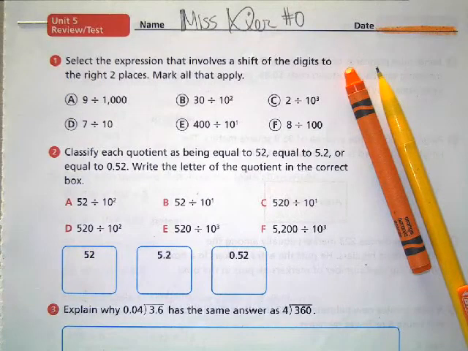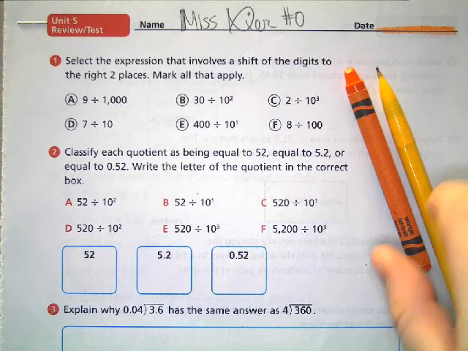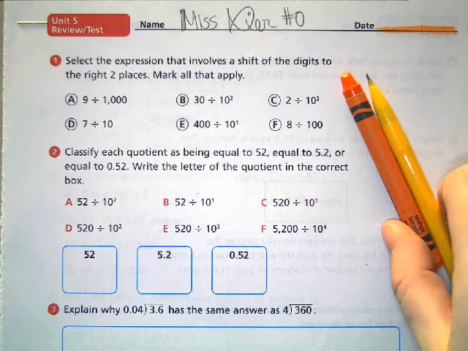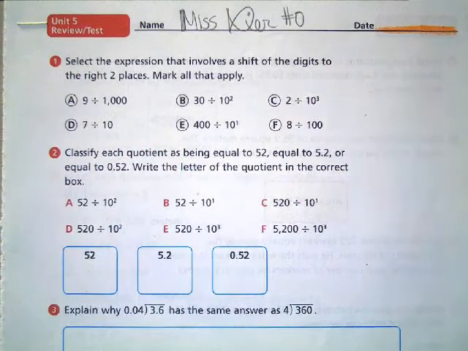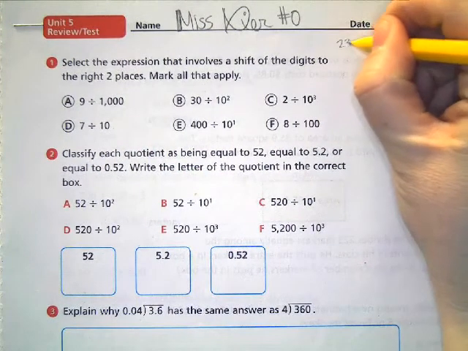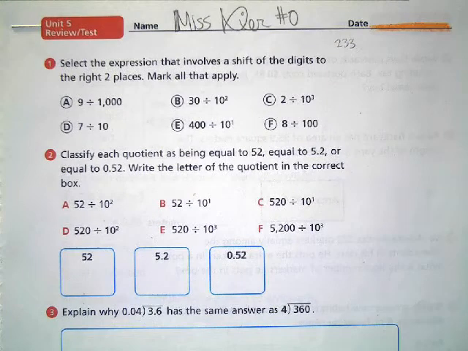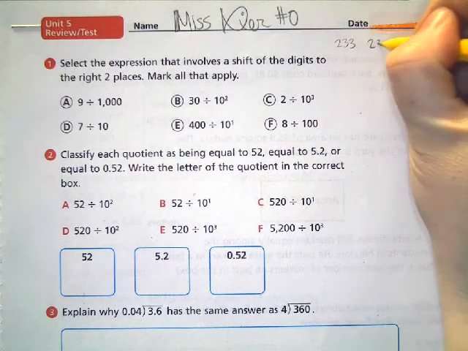Hi everyone, for today's math lesson we are going to be doing a paper review of Unit 5. So you will need in your workbook, you'll need these pages. Are you ready? I'm going to write them up here. You're going to need page 233, 235, and 237.